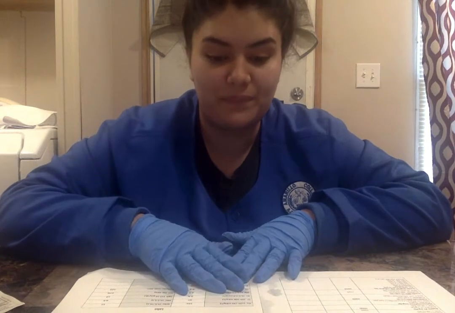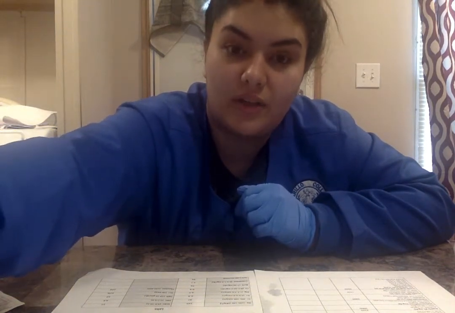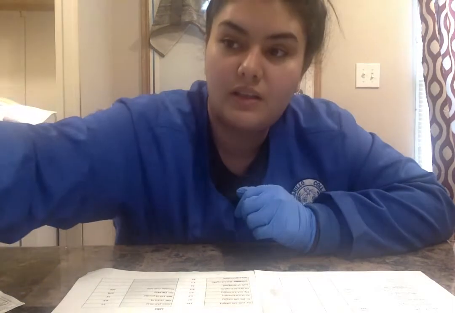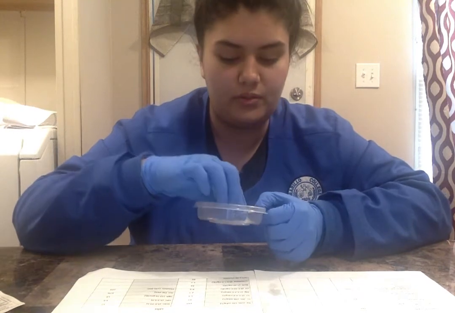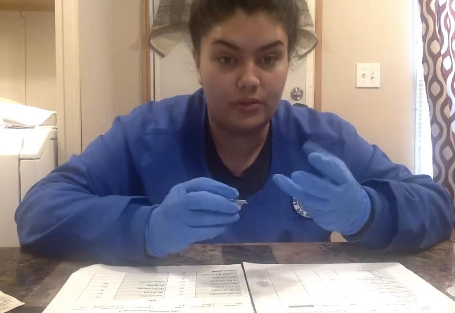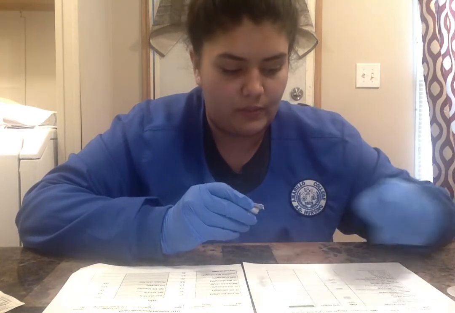Okay, so clean gloves after we performed our hand hygiene. And then we are going to do our third medication check. So now we're going to go ahead and get our furosemide, and we are going to look at it. Again, we're going to do our third check. So here we have furosemide 60 milligrams per tablet.